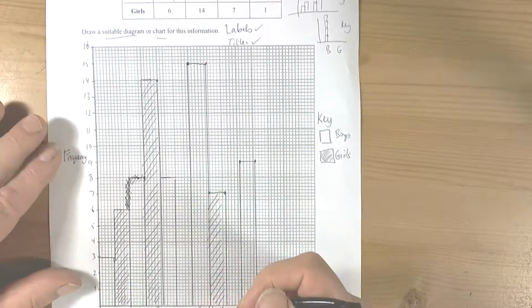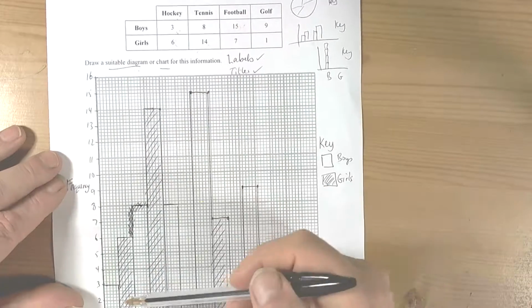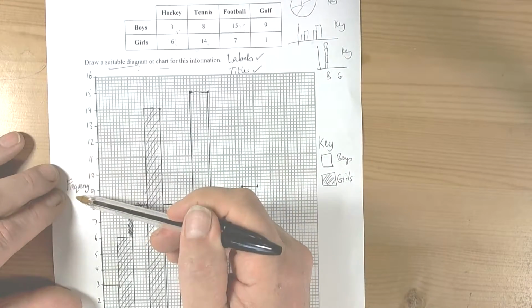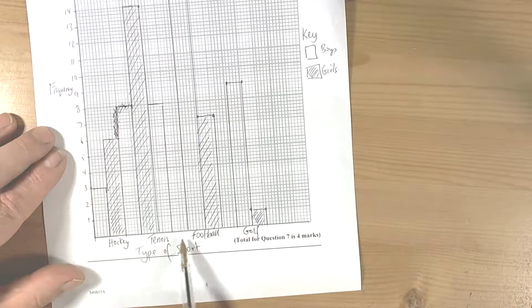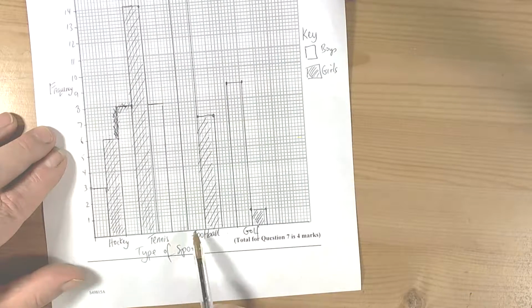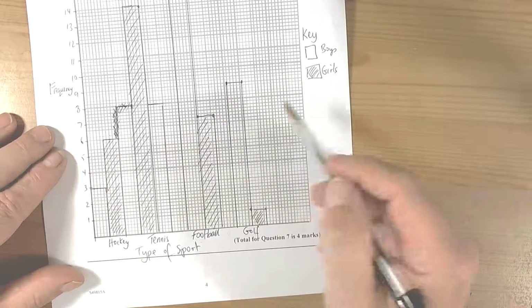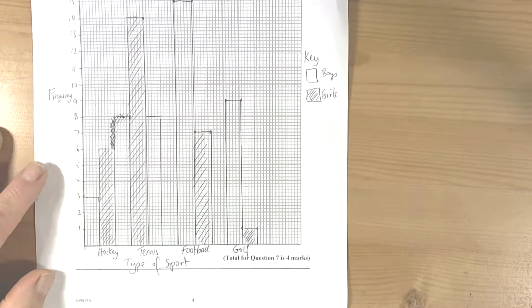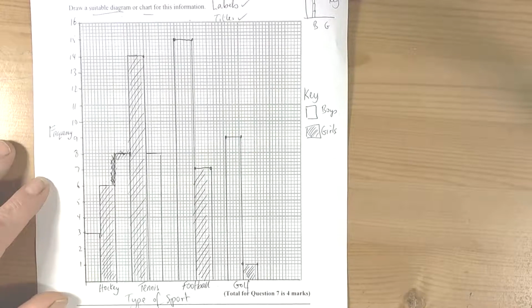Sorted out a suitable frequency by looking at the maximum value in the data, noticing that this could go up in ones every centimetre. Labelled up frequency, labelled up our category axes, type of sport, left the gaps for the bars, and did a key to show which was which. So 4 marks for that question. Just being careful to make sure we've labelled and drawn accurately.